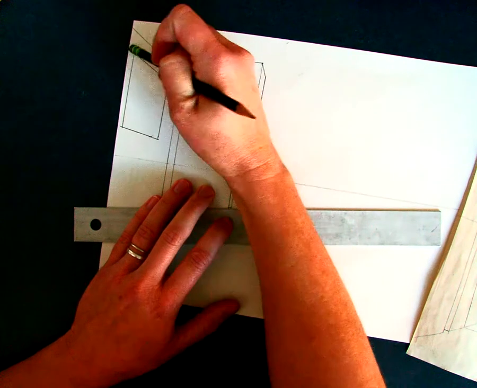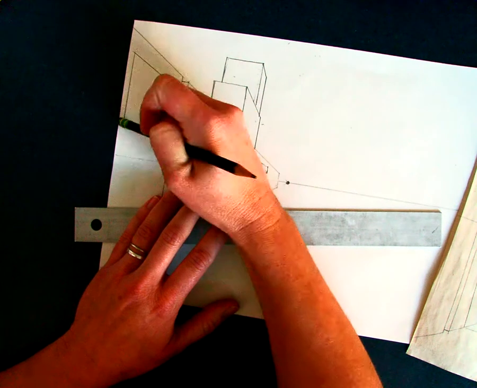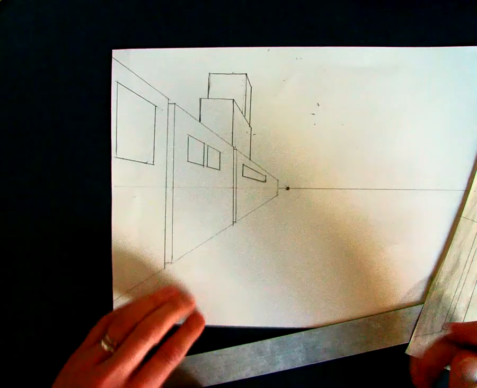And like I said, in perspective, there's lots of erasing, so if your lines go too far, just clean them up.